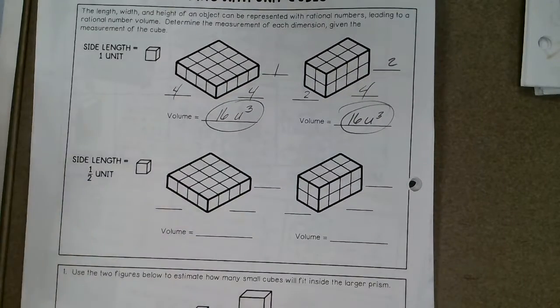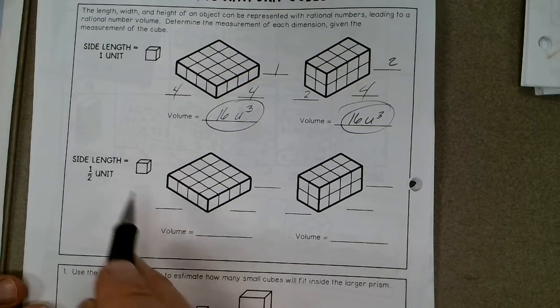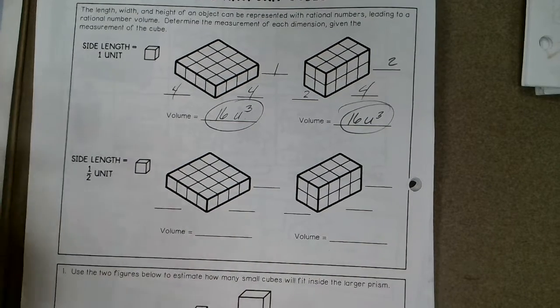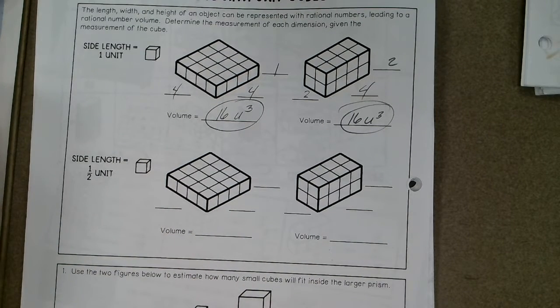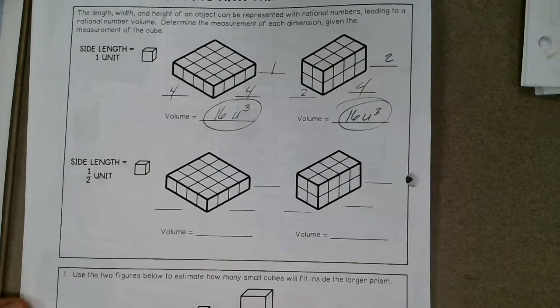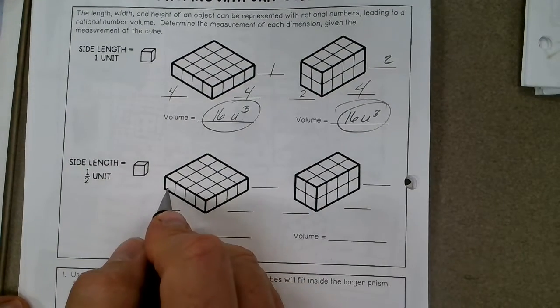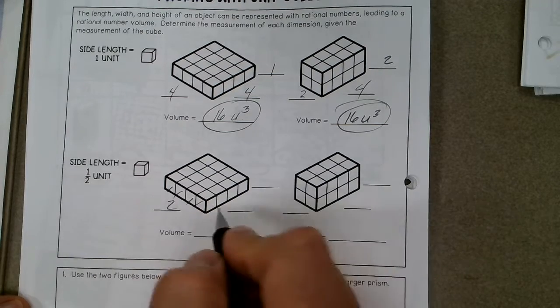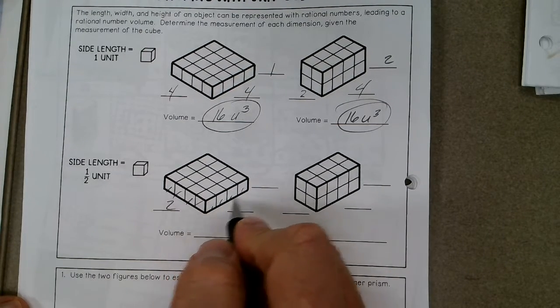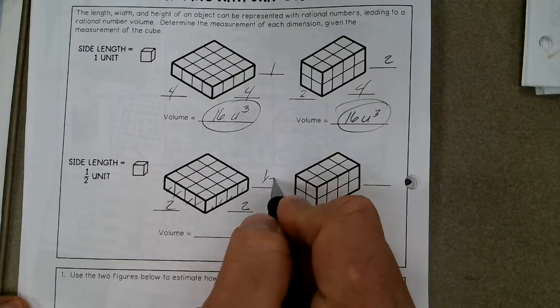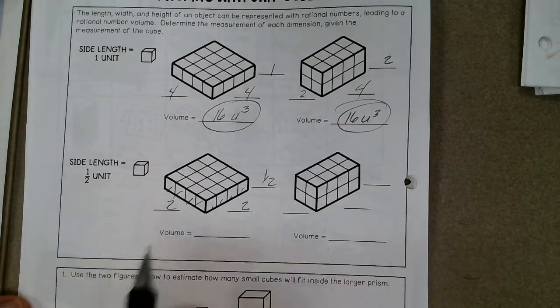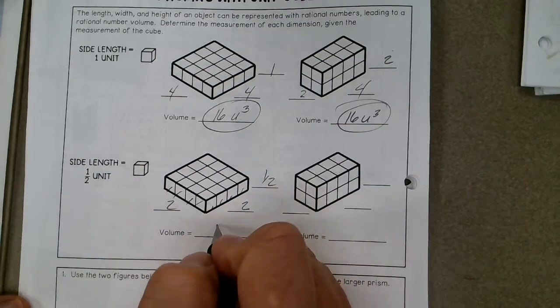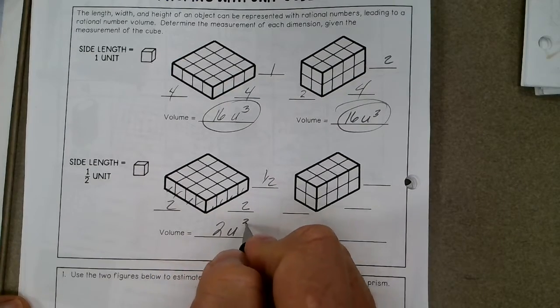So we're rolling right along here. Next one up, this is where the units are half. So it can be a little bit tricky here. Maybe make sure you can see it there. You can. All right, so if this is a half, that's 1, 2, 1, 2, and then you're a half deep, right? 2 times 2 is 4. Half of 4 is 2 units cubed.